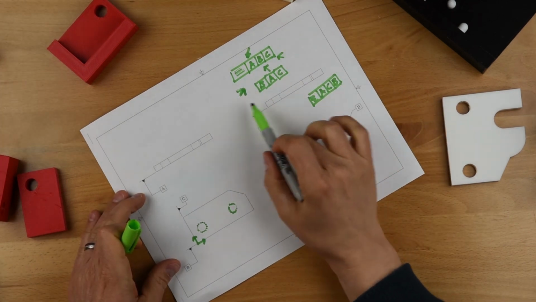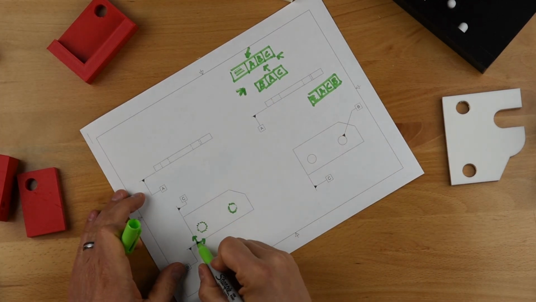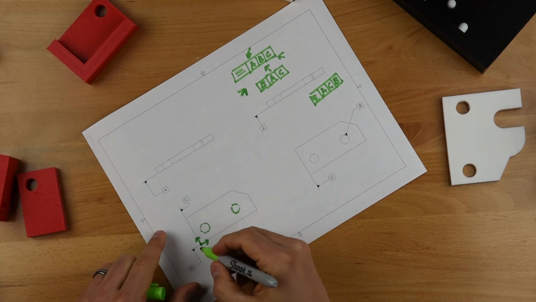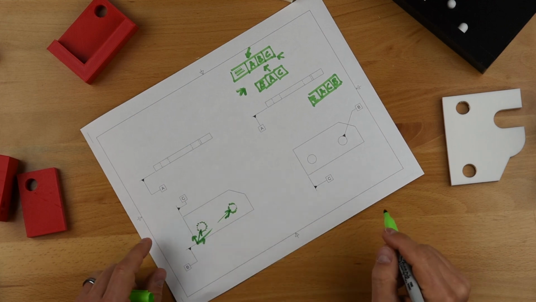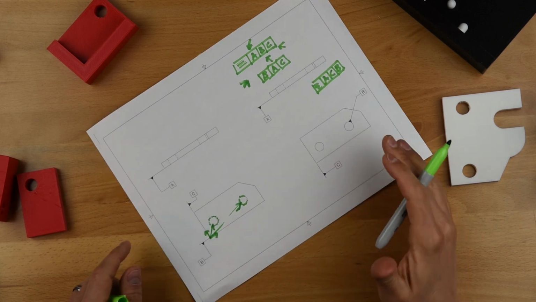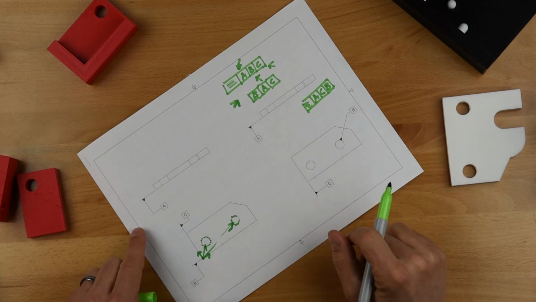So with this datum reference frame, we're really talking about this corner being important, and the dimension or location and orientation of these features with respect to that point is important for the design of this part.